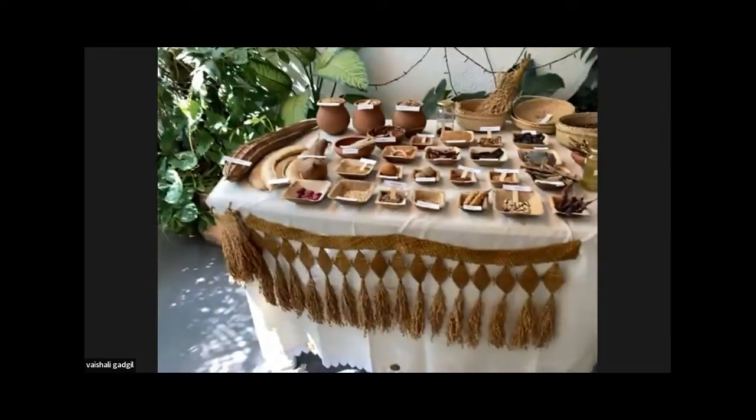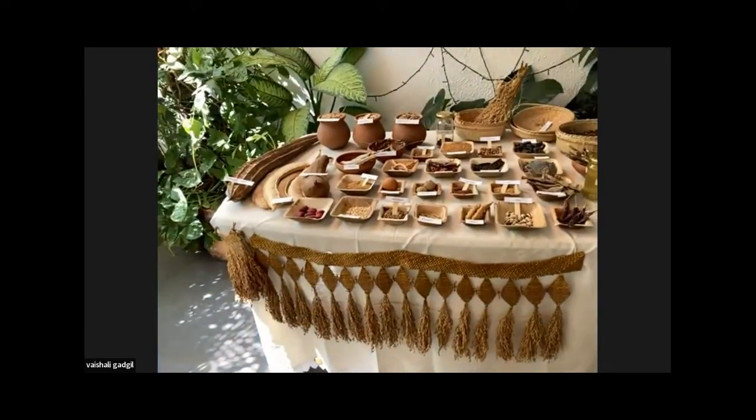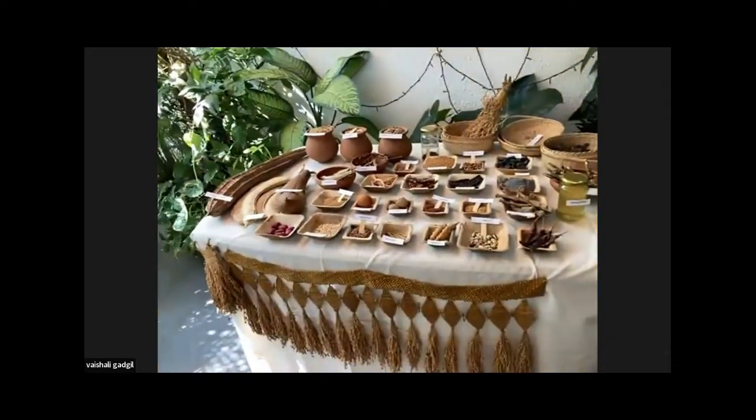Okay. See how beautifully the torans have been woven by the farmer women in Karnataka, on the border of Maharashtra and Karnataka. It's a visual delight.